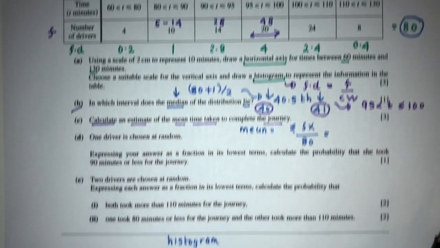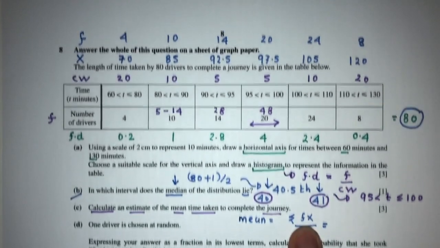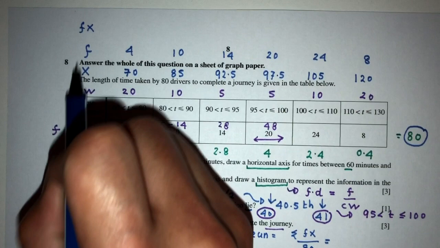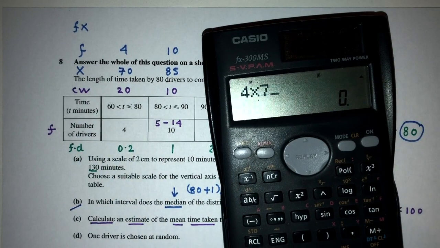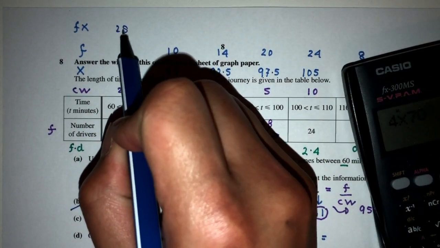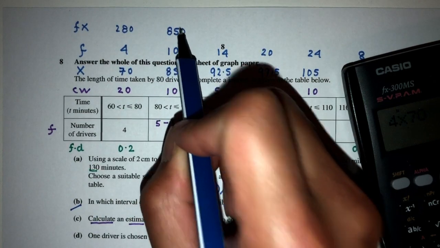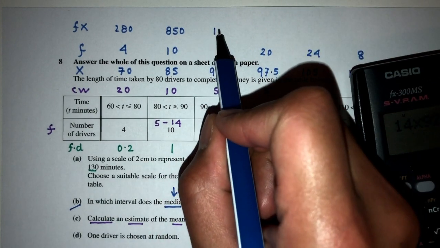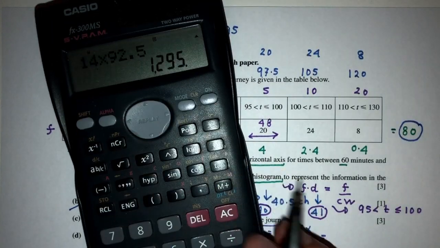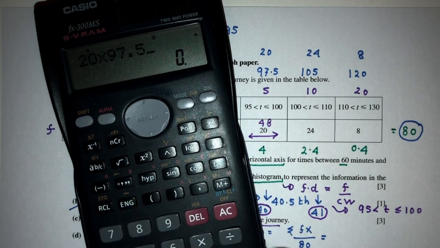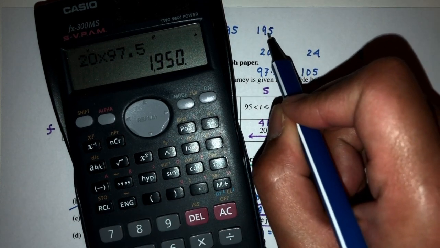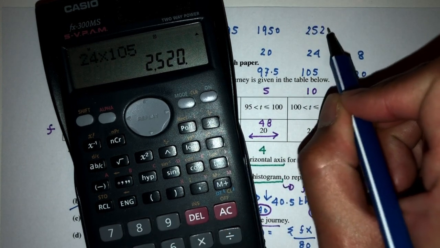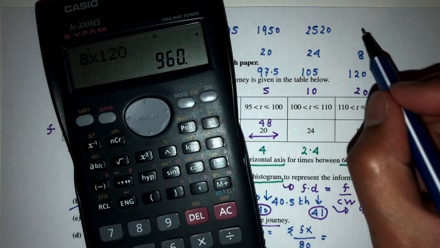Now you have to find the sum of f of x. So we have to first find f of x. F of x will be what? Fx will be, multiply those two together. So 4 times 70, that will be 280. 10 times 85, that will be 850. 14 times 92.5, that will be 1295. And 20 times 97.5, that will be 1950. 24 times 105, that will be 2520. 8 times 120, that will be 960.